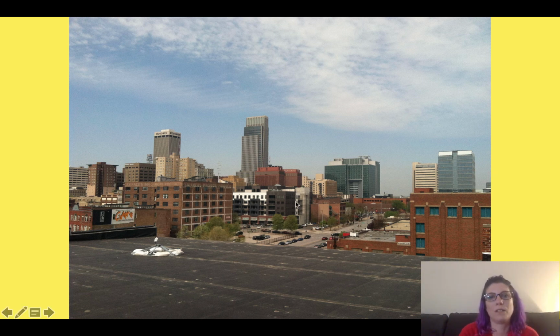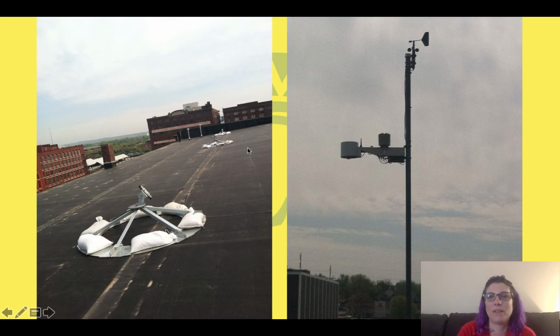So this is the First National Building. This is the Woodman Tower. This is downtown Omaha. This is about it, guys. I mean, that's the huge city right there. This is the weather station that we had. So this is kind of an idea of the 3 of them: 1, 2, 3.